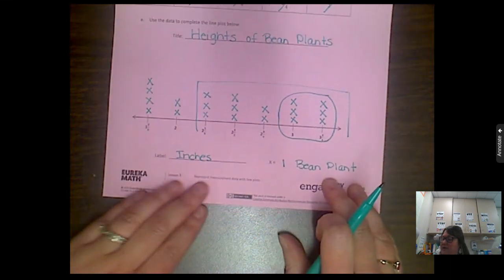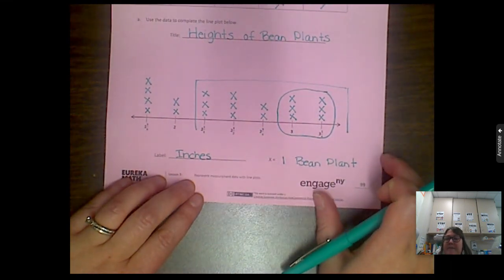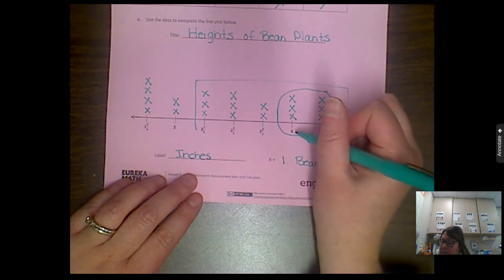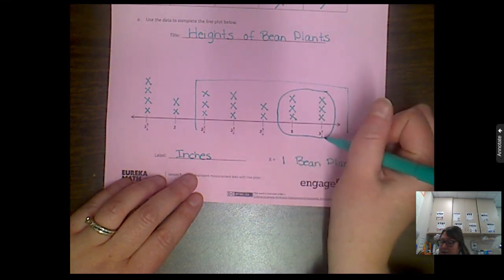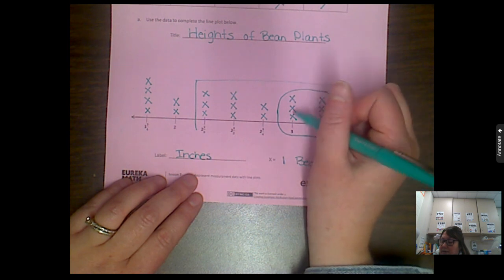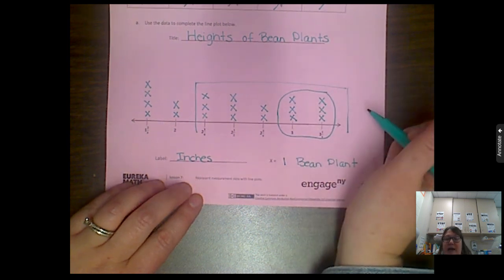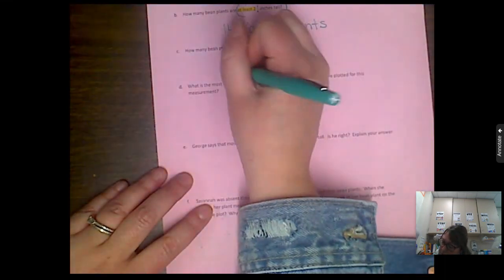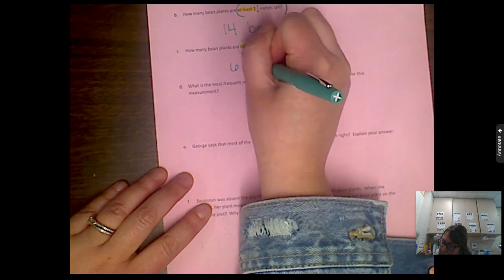So we'll circle that just to make it stand out from the other. How many bean plants are taller than 2 3/4? That would be bean plants that are 3 inches and 3 1/4. So we have 3 and 3, which means 6 bean plants are taller than 2 3/4 inches. So 6 bean plants.